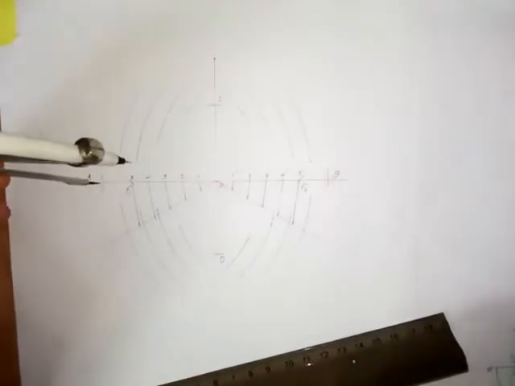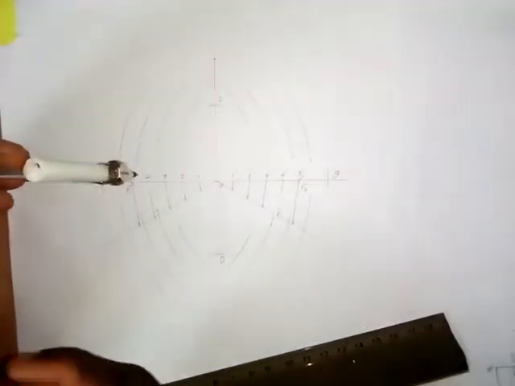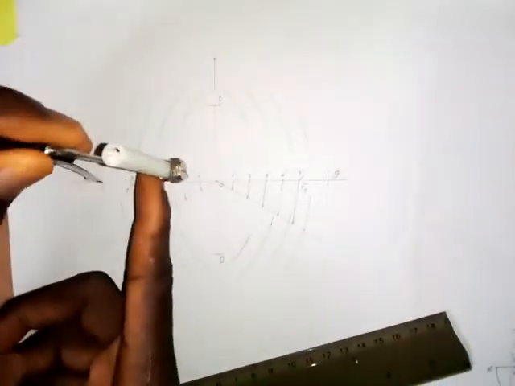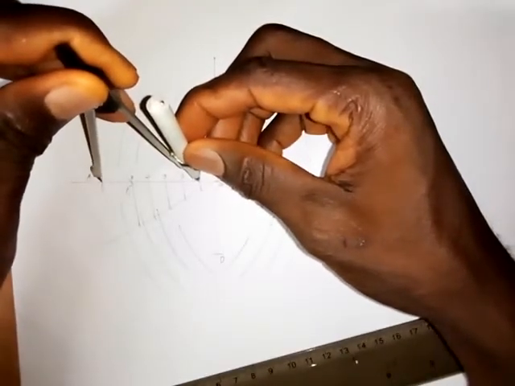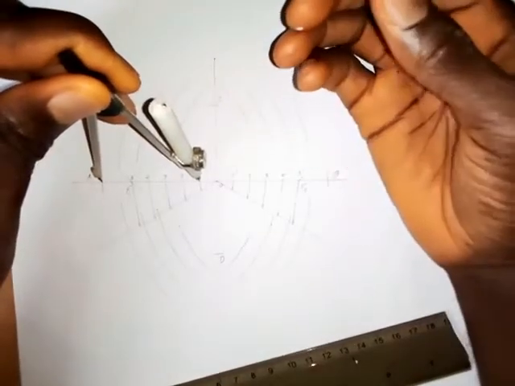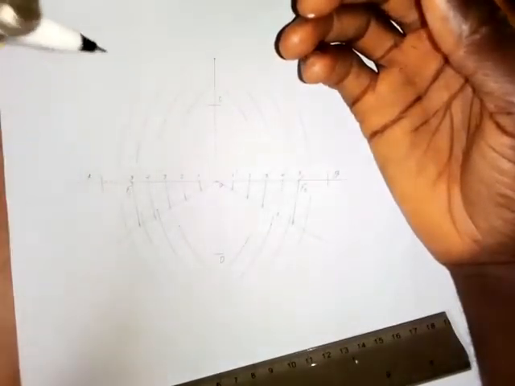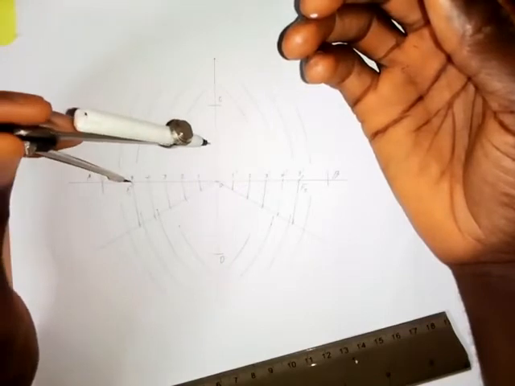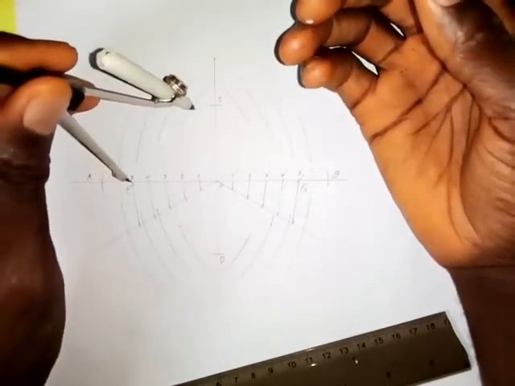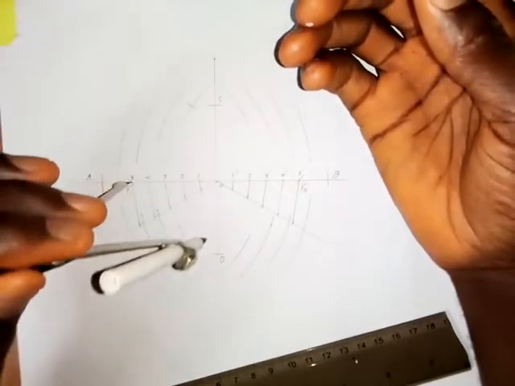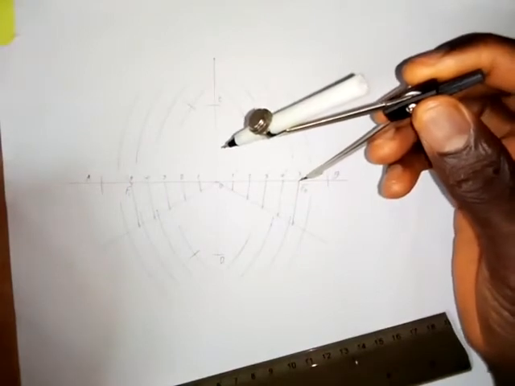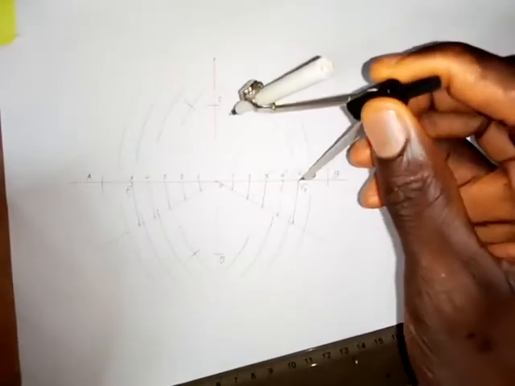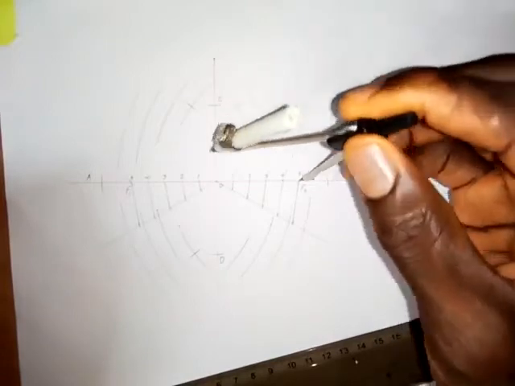Next, put the pinpoint of the compass at A again and extend to point 1 on the left side here. Okay, then take it up, put the pinpoint at F1 and you make an arc here and you make an arc here. Okay, then with the same radius, bring it to F2 here. I make an arc here. I make an arc here.